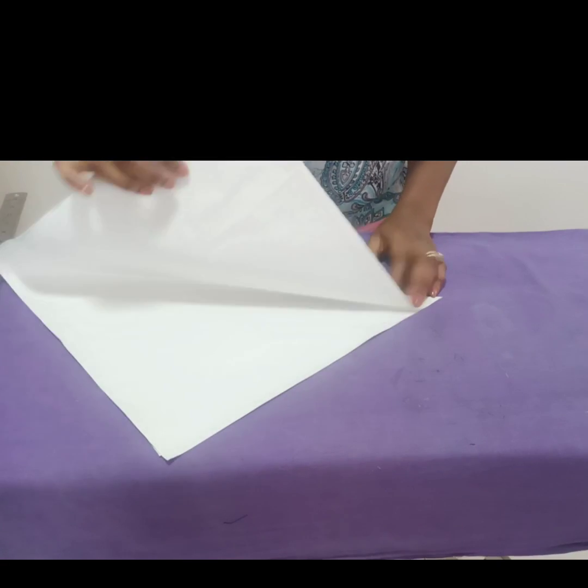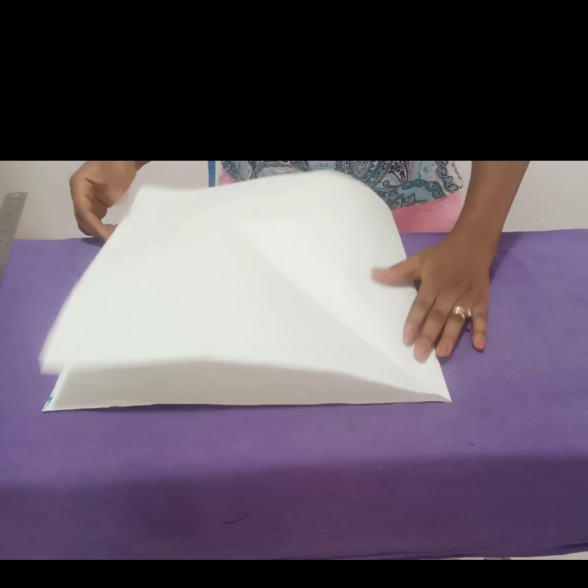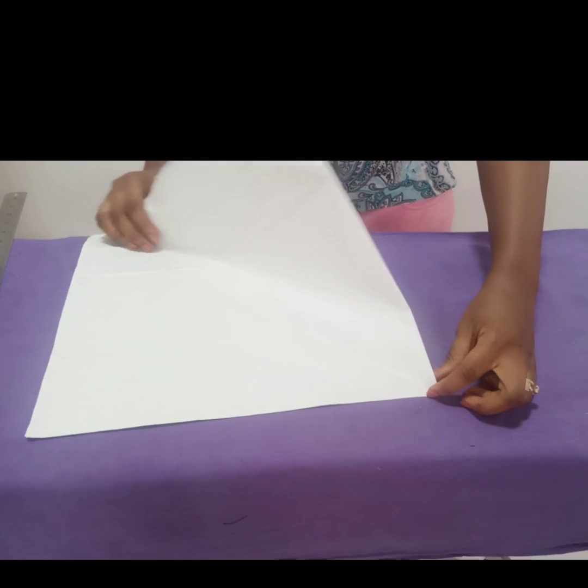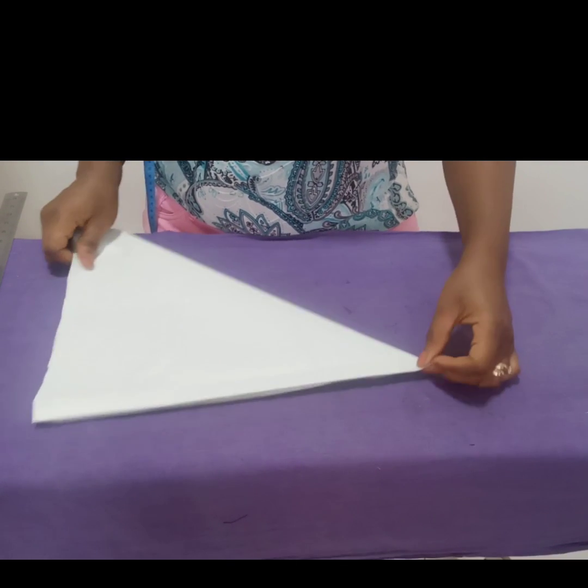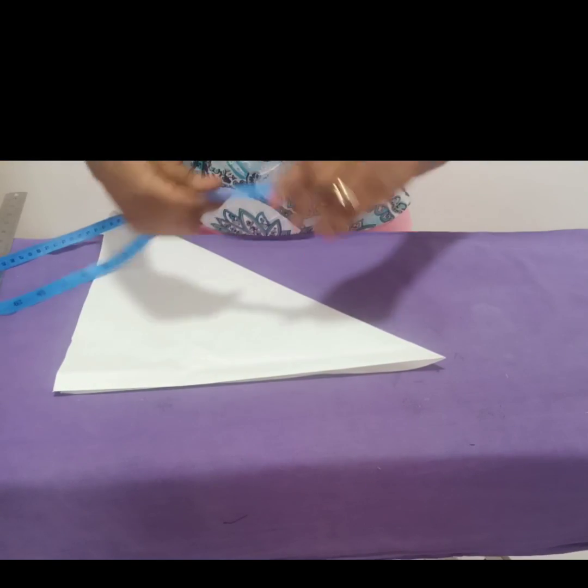That is how to fold a half circle into 2 like this, and then you bring it like this. Then you can now mark the radius.